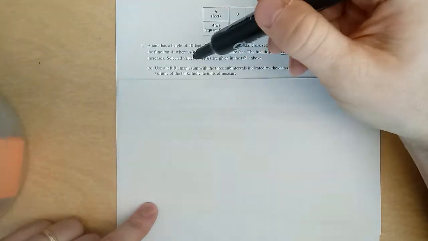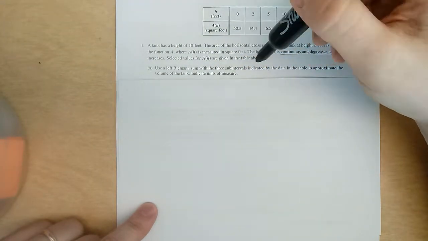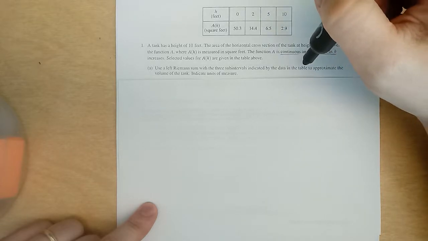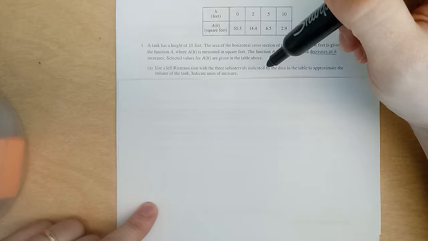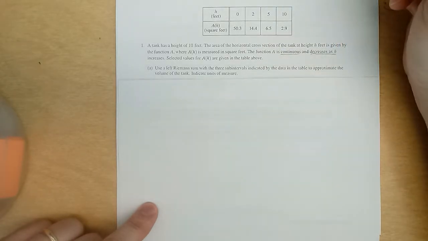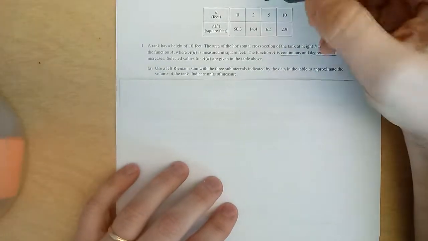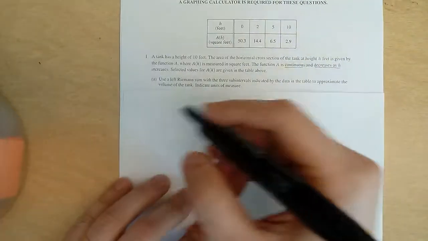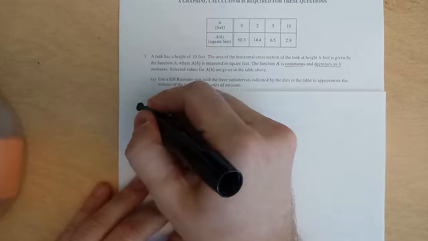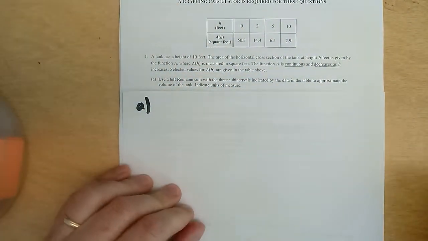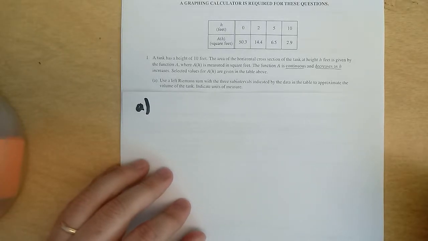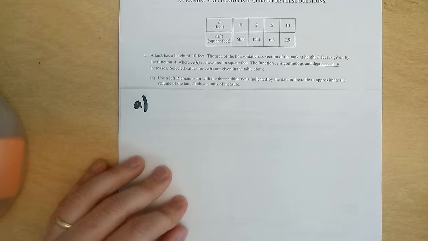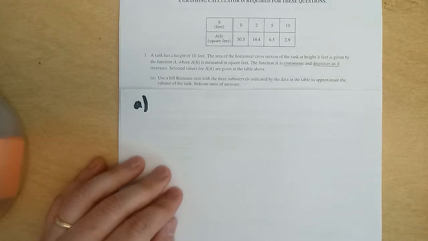So it says use a left Riemann sum with the 3 subintervals indicated by the data in the table to approximate the volume of the tank. Indicate units of measure. Okay, so if I'm using a left Riemann sum, we can even think about this. So part A. Also, I'm going to try using marker because I was watching back a video and it was kind of hard to see what I was writing. So we'll see how this works. I'm learning and experimenting as I go.